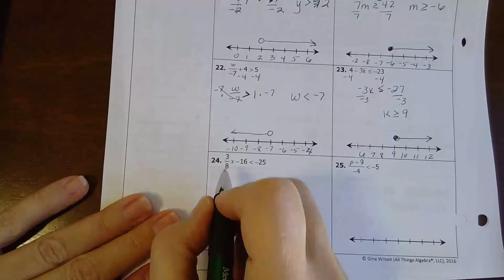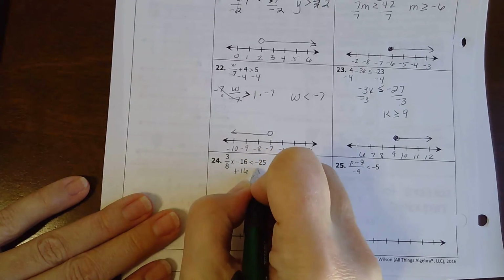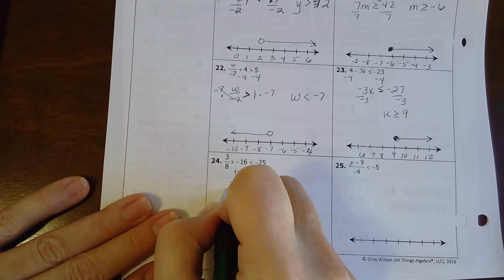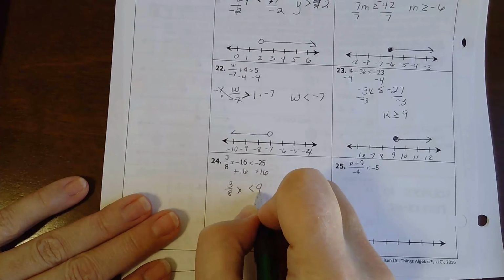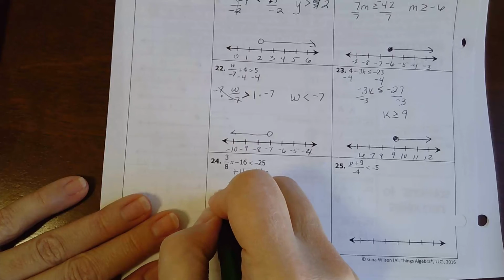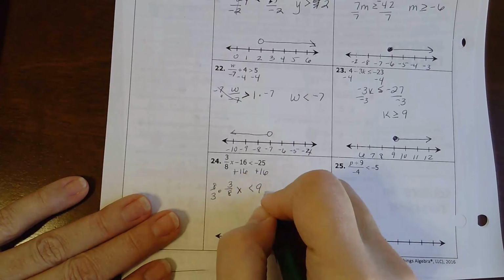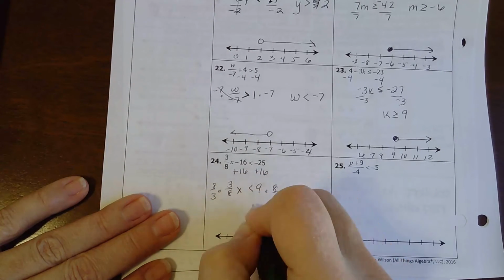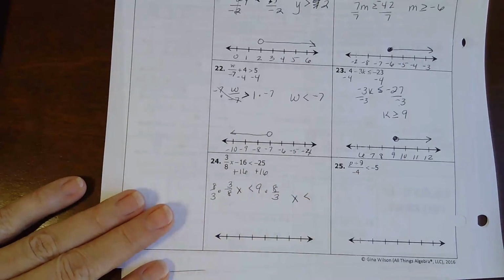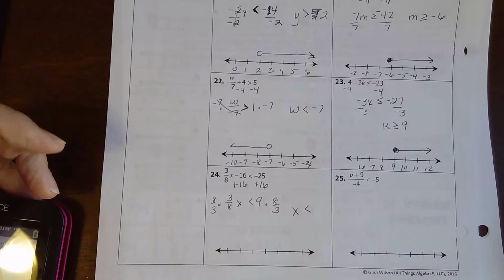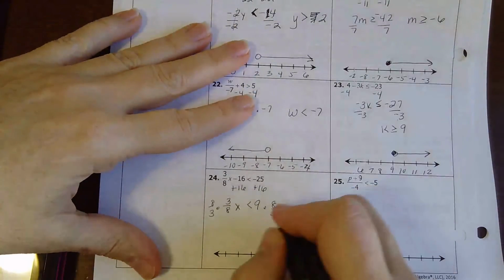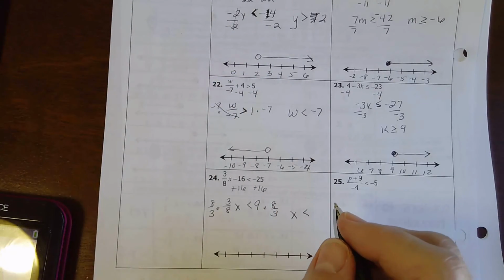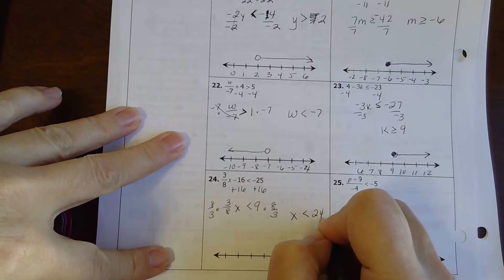On 24, we're going to add 16. So we get 3/8 x less than 9. Okay. Multiply by 8 over 3, that fraction flipped. So x is going to be less than, and we just keep our sign the same because we didn't multiply or divide by a negative number. When you do 9 times 8 divided by 3, you get 24.